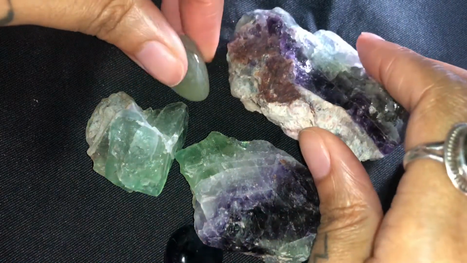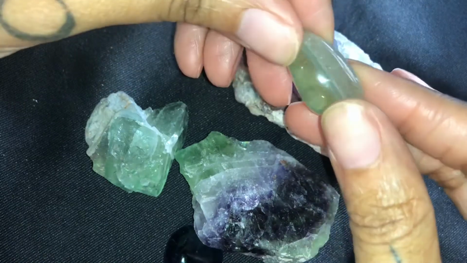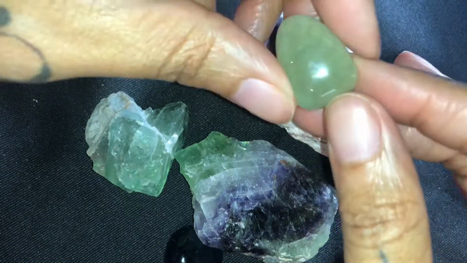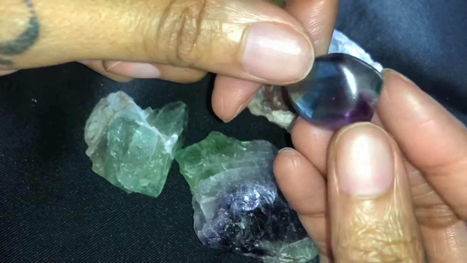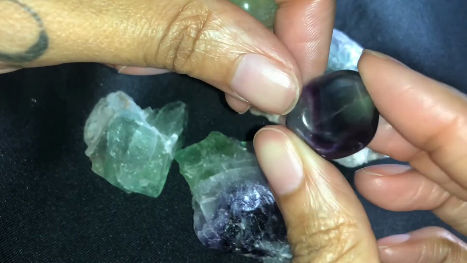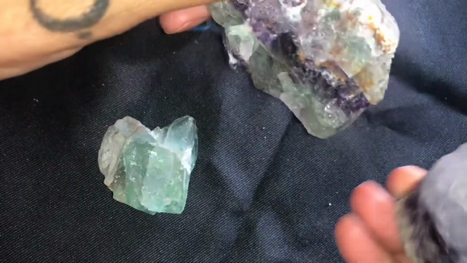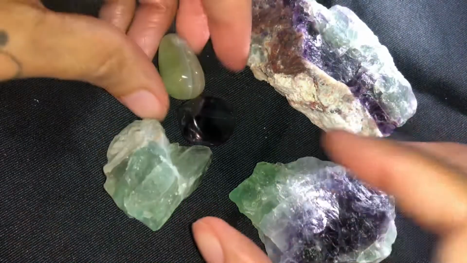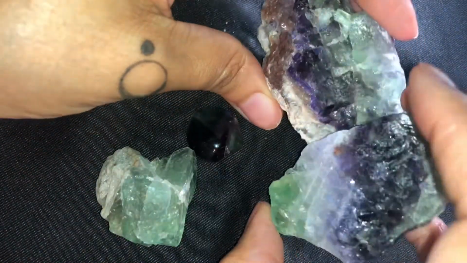So right now I have fluorite. This is tumbled fluorite. Another piece of tumbled fluorite, and you can see that it's purple and green. You can see through it a little bit. And then these are raw fluorite. This is actually my very first crystal. As you can see, they look different. But yes, these are all fluorite.